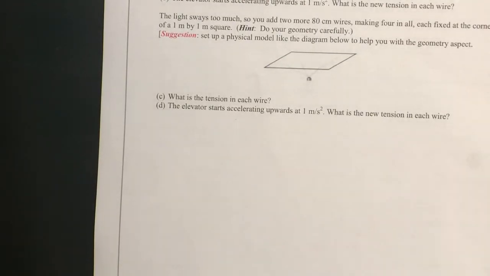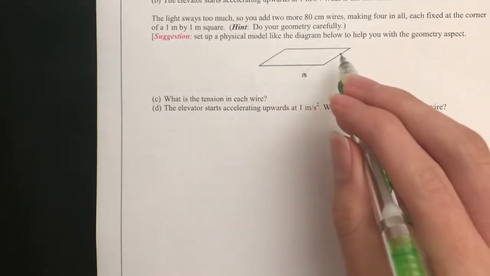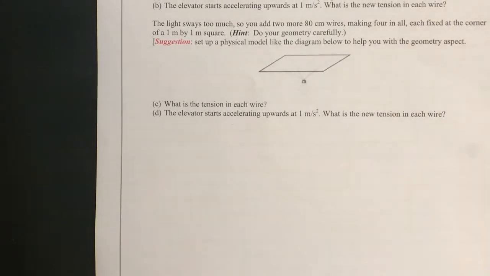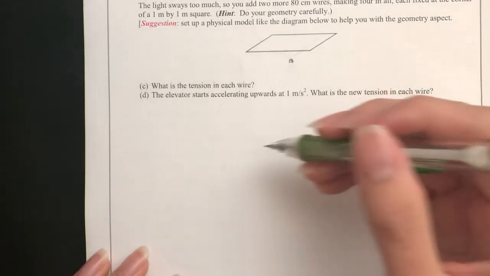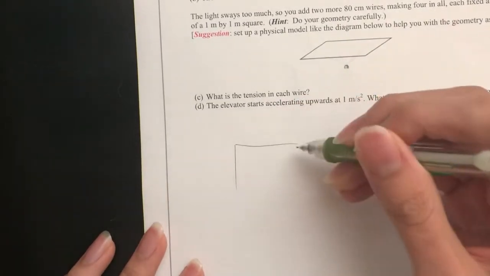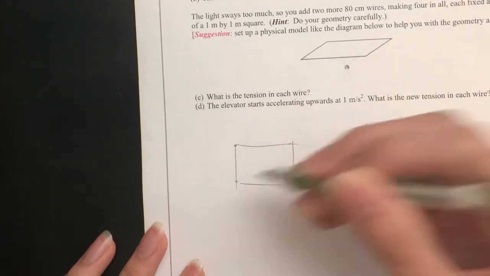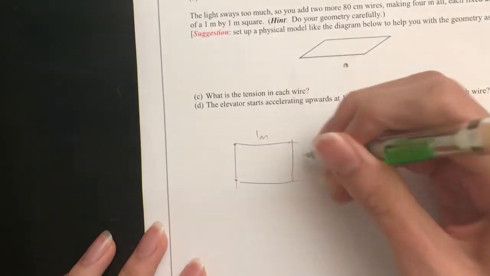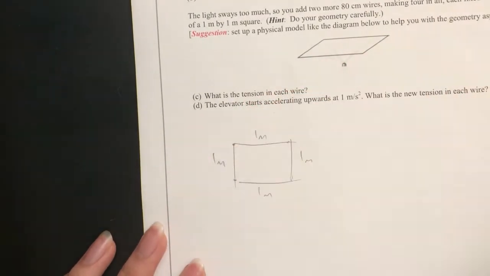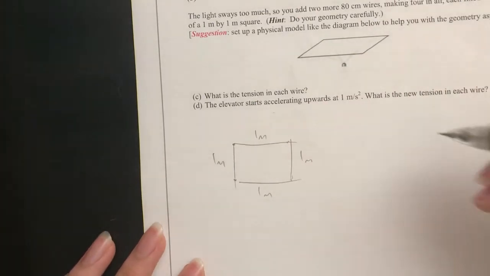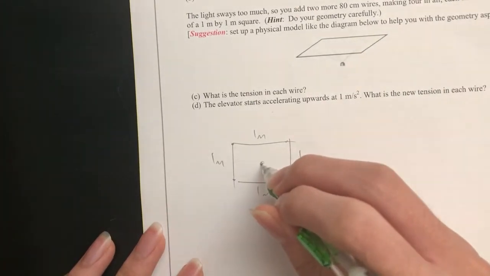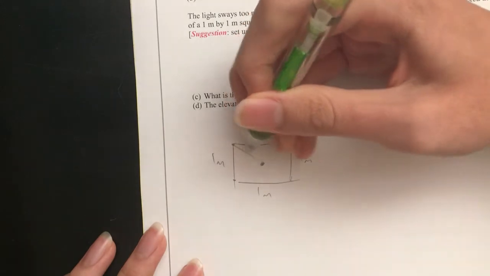Okay, next situation is there are now 4 wires, one on each corner of the ceiling. So now what we have is, let's do an overhead view first, since that makes it a bit easier. There's a wire attached to each corner here in a 1 by 1 meter square, which means each side is 1 meter. This is on the ceiling, by the way. And the light bulb is somewhere underneath in the middle.